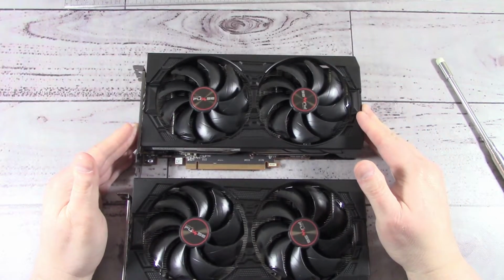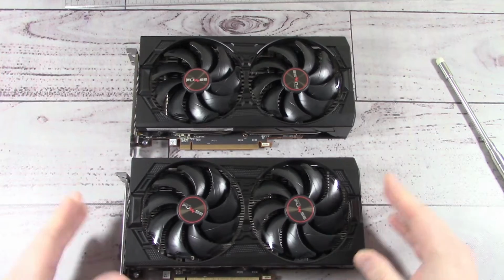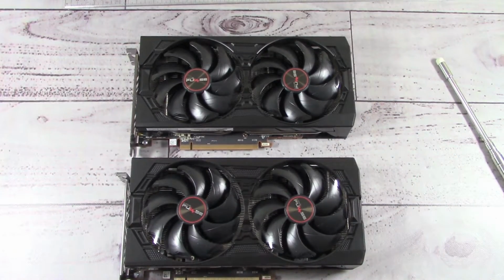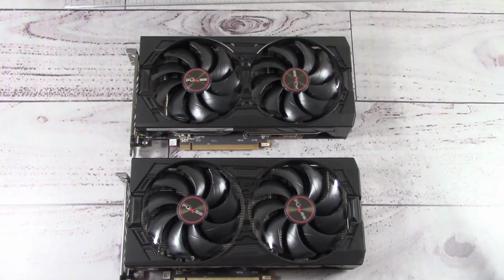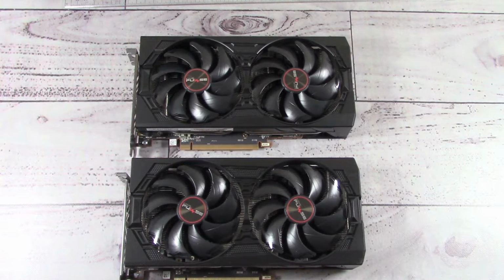Now, we have done a review of both of these video cards on our website. We've got the 4G review and the 8G review. We did specific separate reviews of each one. In addition to that, we did a third review where we have both of them head to head versus each other, 4 GB versus 8 GB.